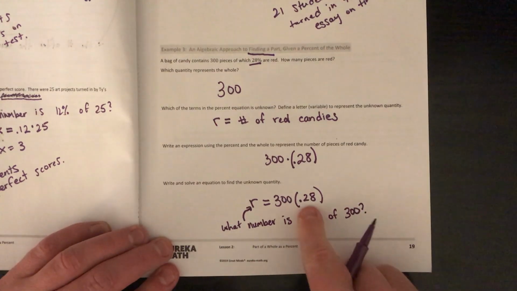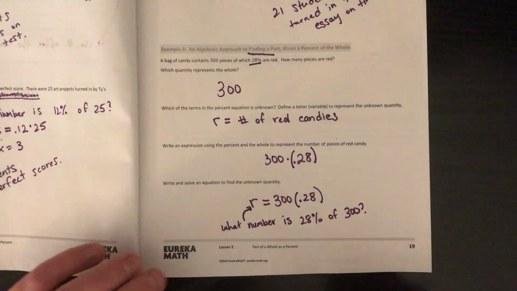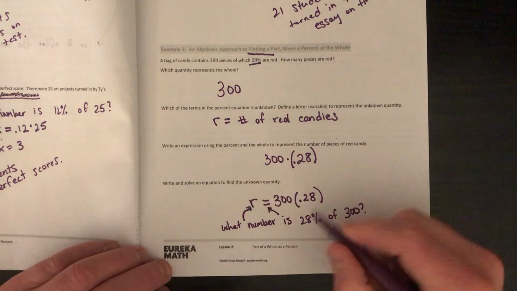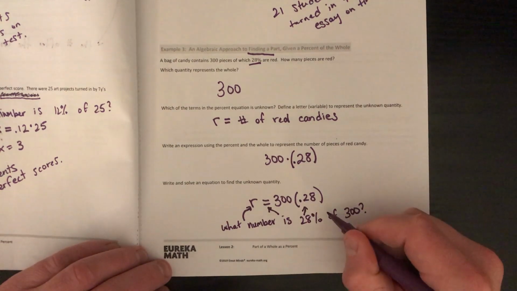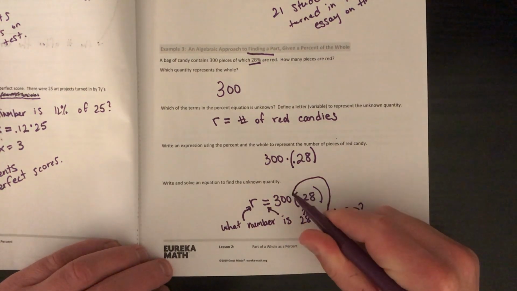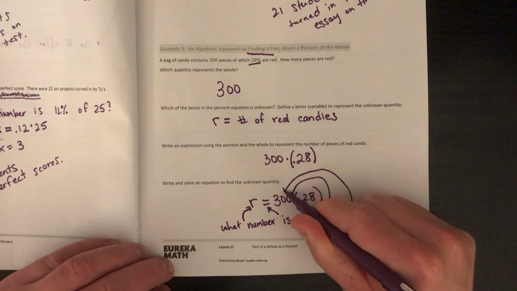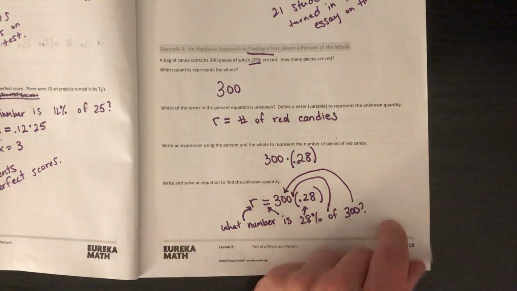It would have been better if I put the 0.28 in front of the 300, because now things are sort of out of order, but it doesn't really matter. So is, and then 28%, that's here, of, that's the multiplication that's happening right here, and 300, that's right there. Okay, so let's move on.